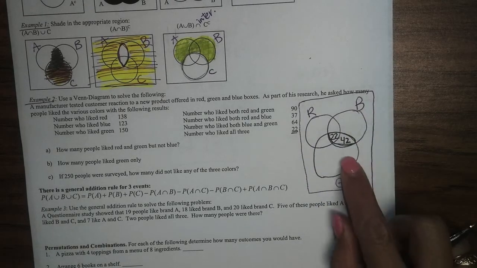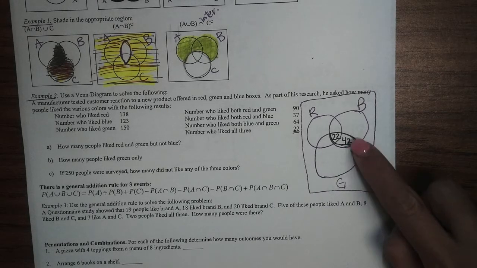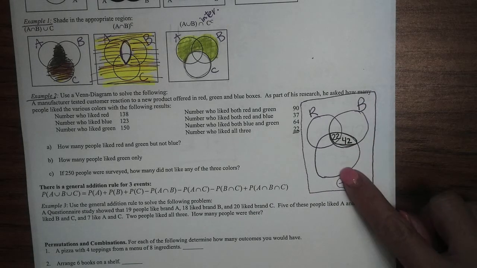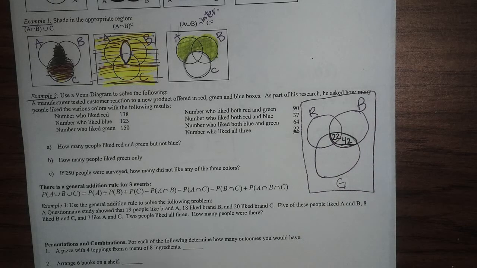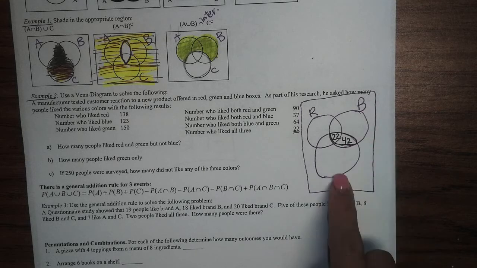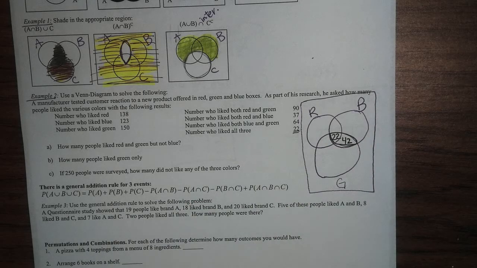So make sure you know what the 42 represents. 42 represents the number of people who like blue and green, but they didn't like red. 64 total liked blue and green altogether. And then just keep going from there.